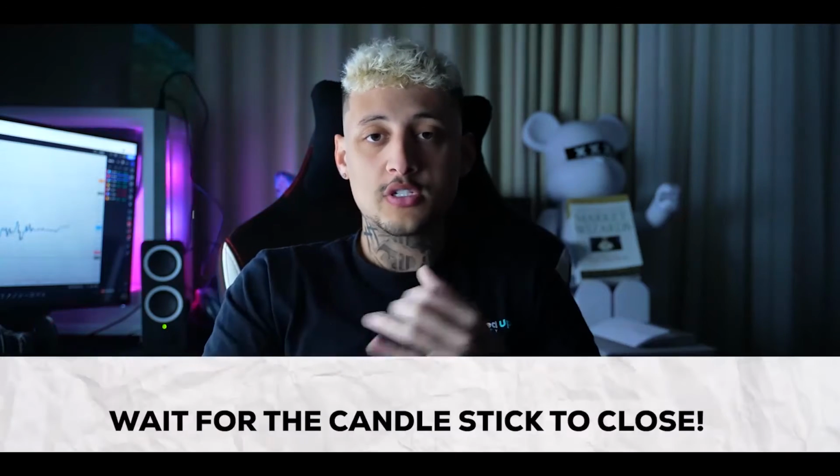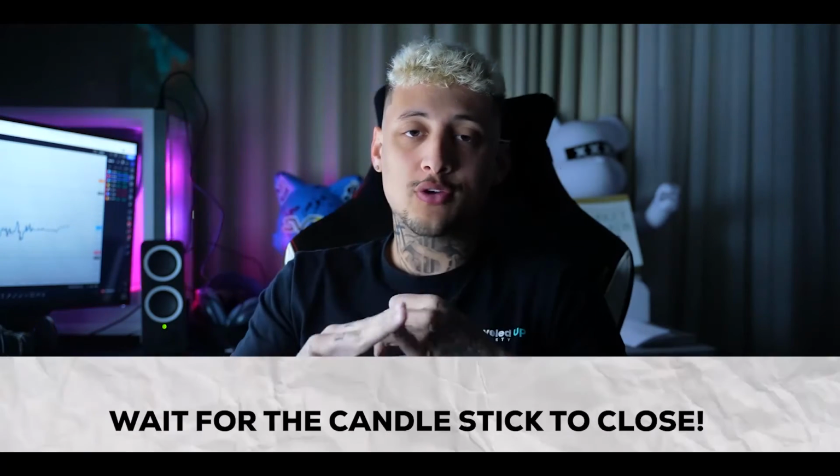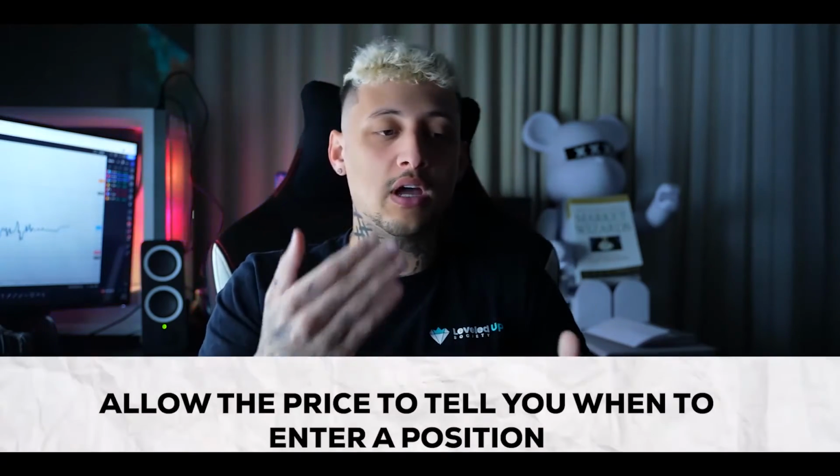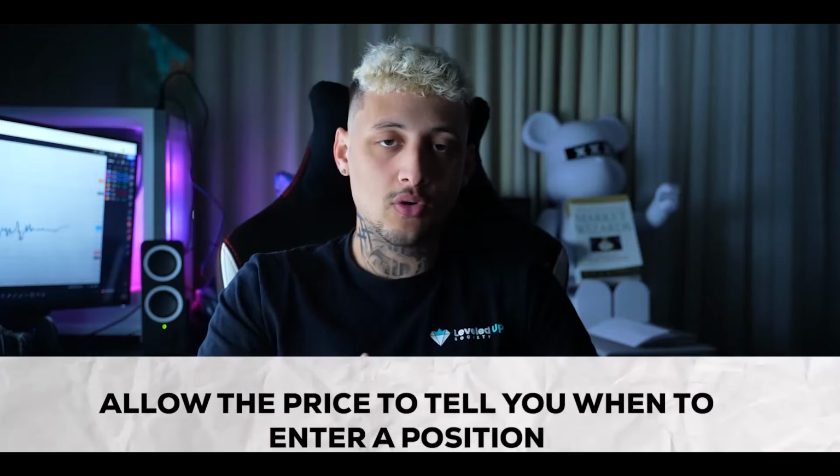Now, there are two main things to keep in mind when you take these conservative entry signals. First, you have to wait for the candlestick to actually close. You have to wait for the candlestick to close itself, because if price is still fluctuating and you assume that the candlestick is going to go that way, that's an assumption and that's you putting your will onto the market. You have to allow price to tell you that, hey, this is your entry signal. This is when you need to be getting into the market.